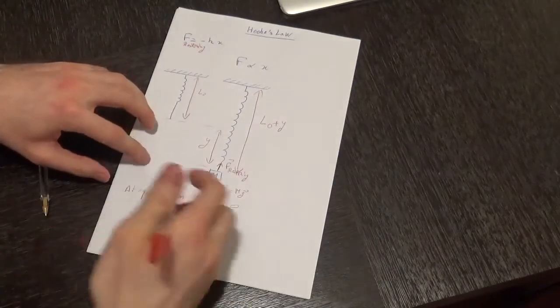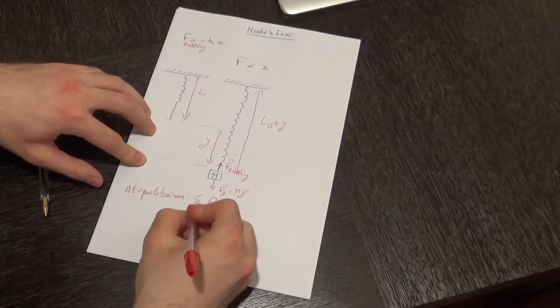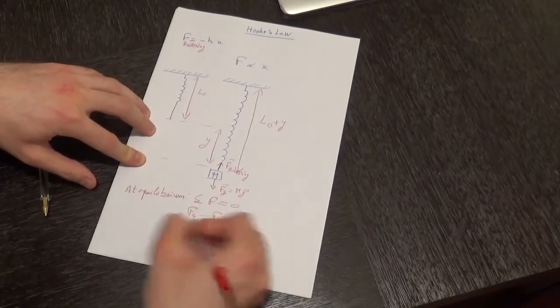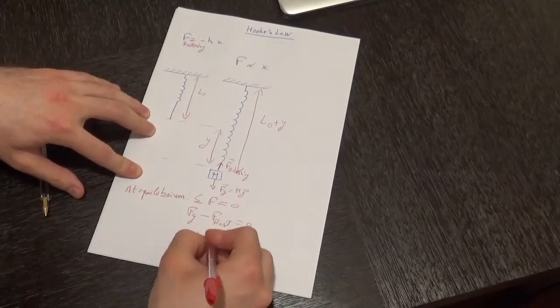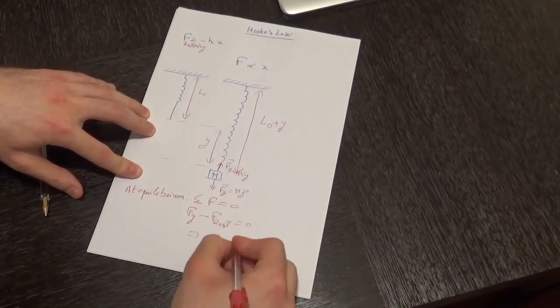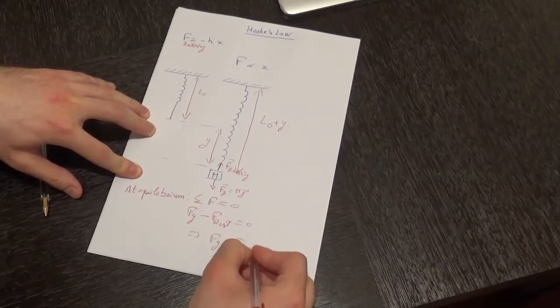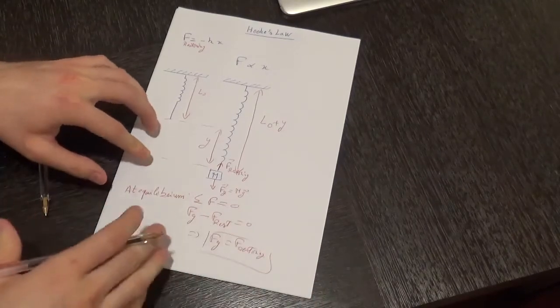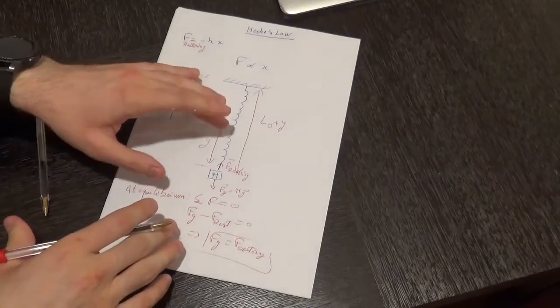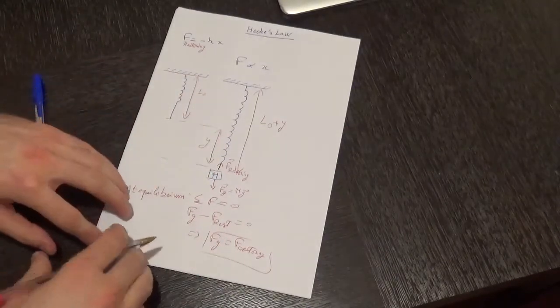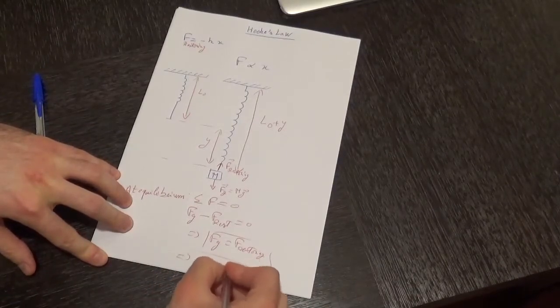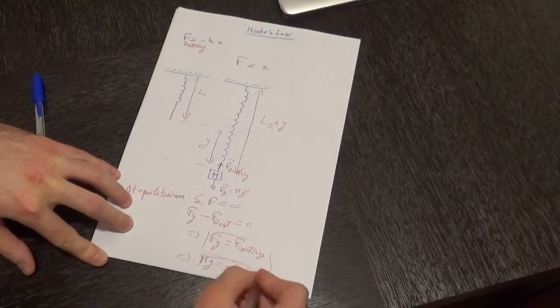So in that case, we have over here Fg minus F restoring equal to 0. So that implies that Fg is equal to F restoring. And that would be in the case of equilibrium, whenever the spring and mass system is at equilibrium. So in that case, we can write down over here that mg is equal to minus kx.